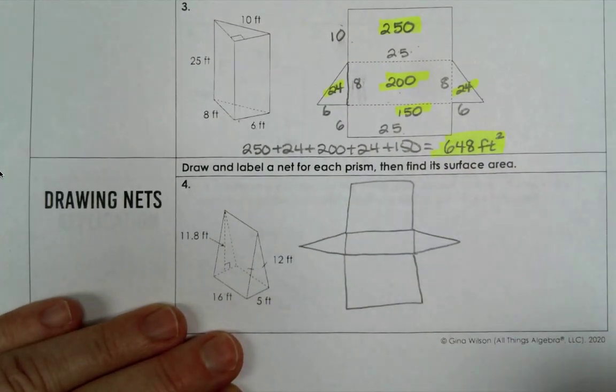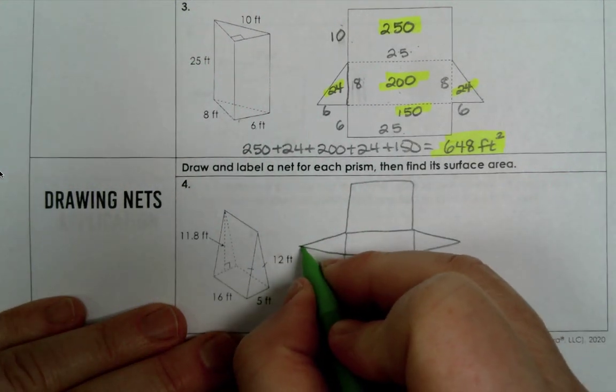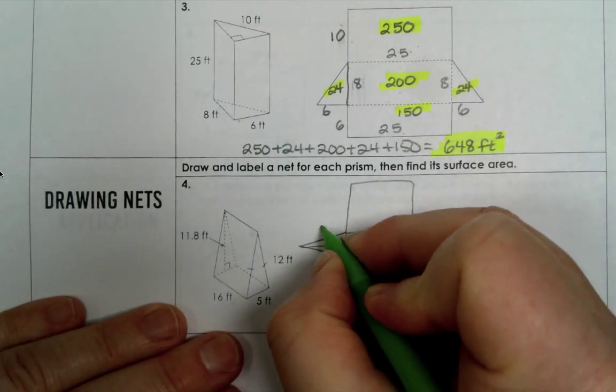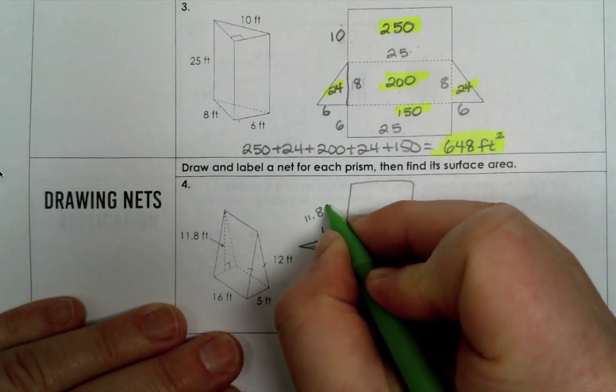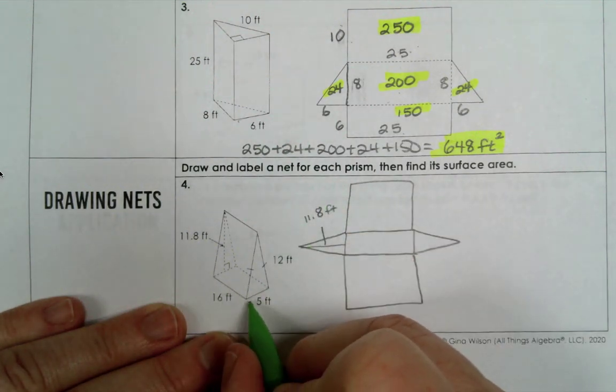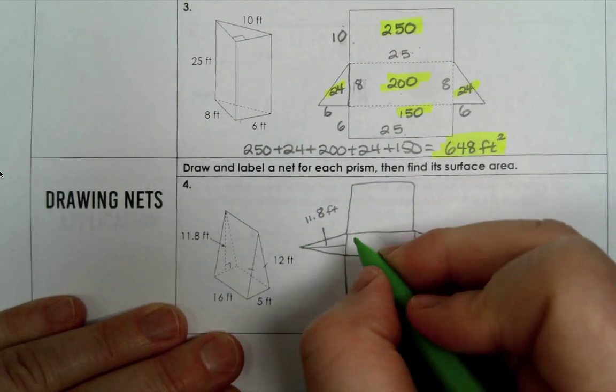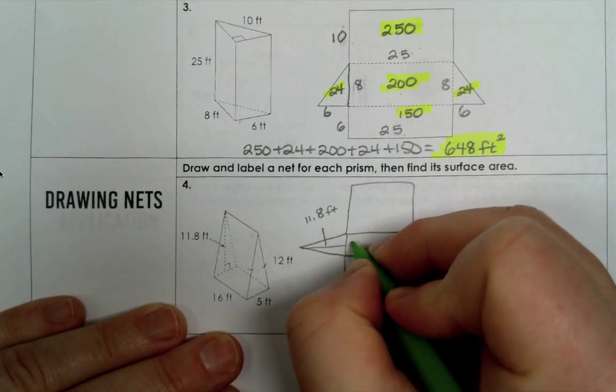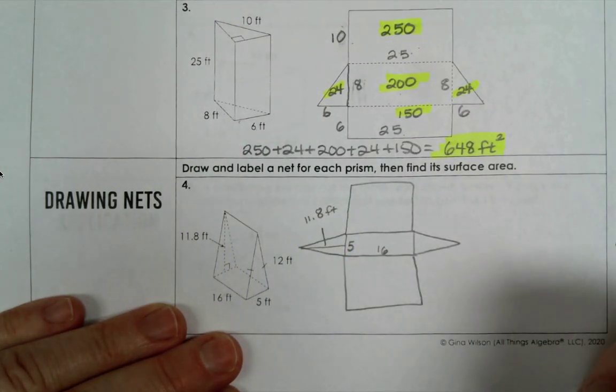They're so ugly. I see that my height for my triangles is 11.8 feet. My base is 16 by 5.